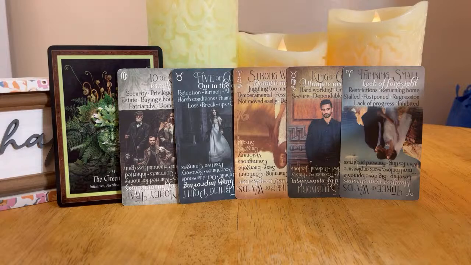I honestly did say this before, Lily. We have the Ten of Pentacles. Now, the Five of Pentacles is a little off there, but then we also have the Queen of Wands reversed, the King of Pentacles upright, and the Three of Wands reversed. What does he think of you? I'll tell you the truth.